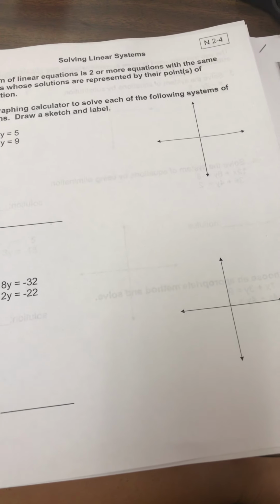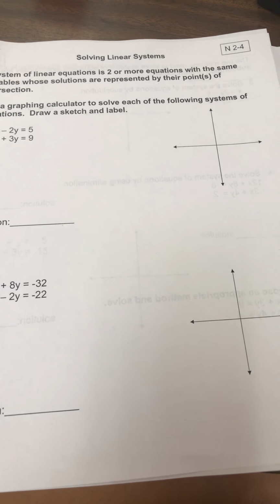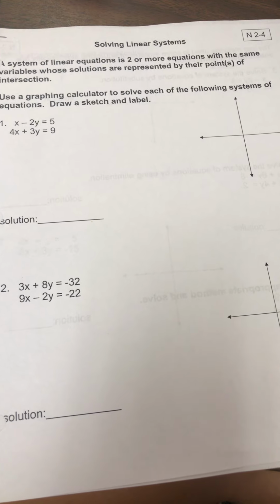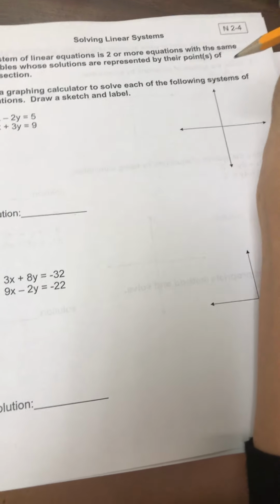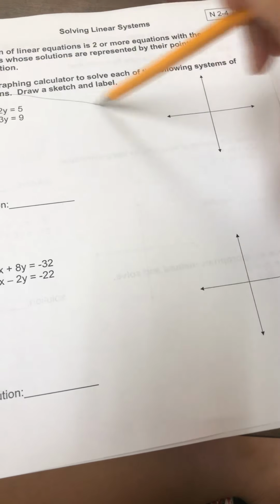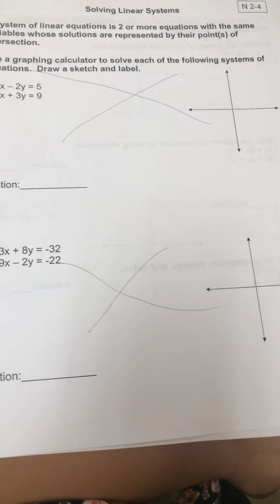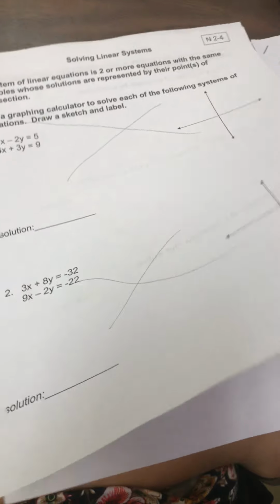Okay, so today we're doing 2-4, right? Solving linear systems. If you're looking at the notes, we're not going to do 1 and 2. It says using a graphing calculator. You're going to be sketching the graph, and we're not using a calculator because on your entry test to college, you will likely not be able to use a calculator. So we're going to skip 1 and 2, all right?